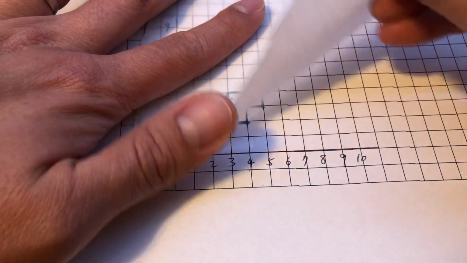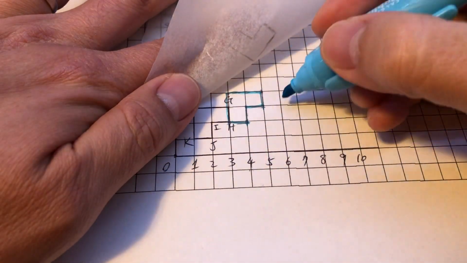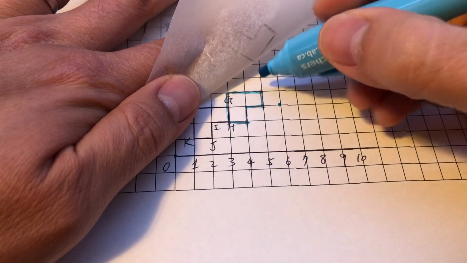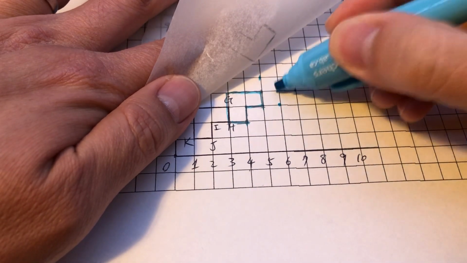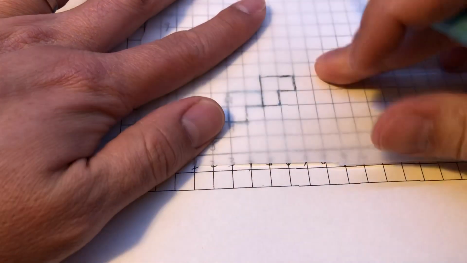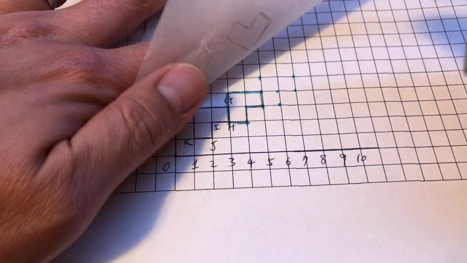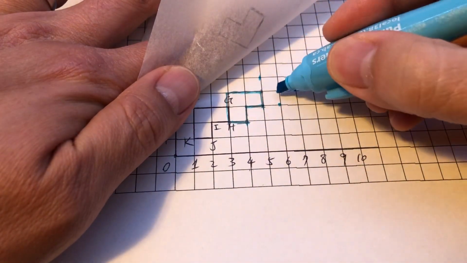Again, flip it open, draw the points in, and connect them.